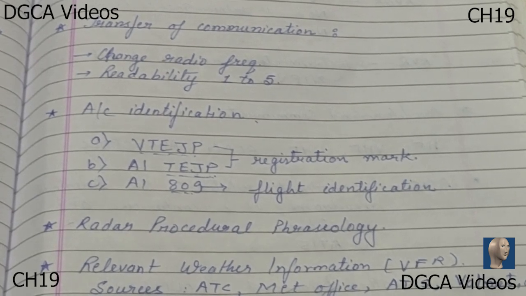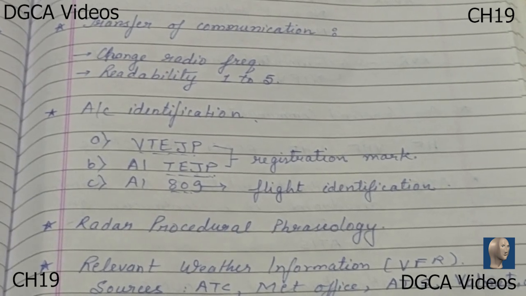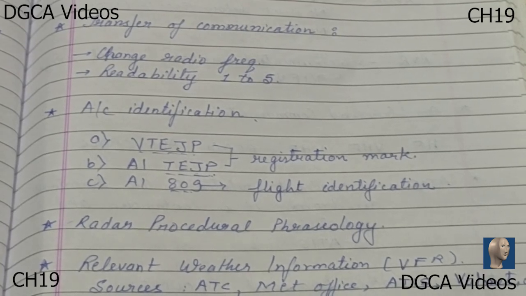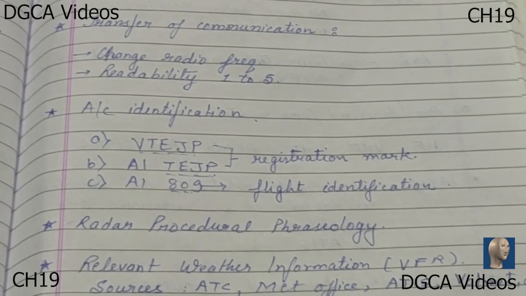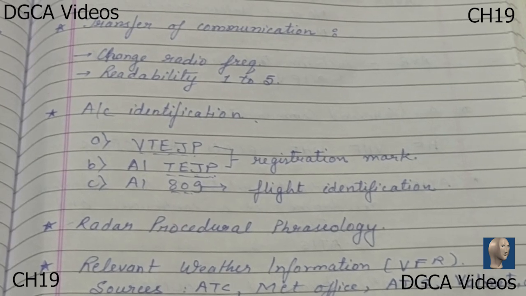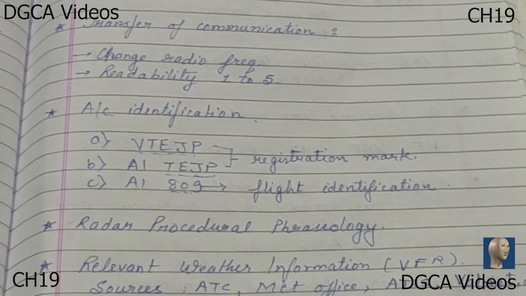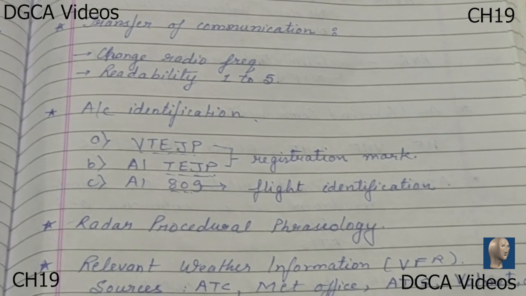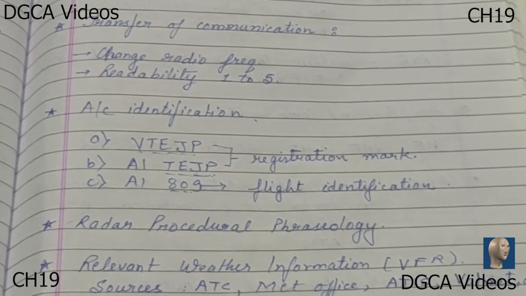So these things are kept, and also the level if it is known, right? So these are 4-5 things that the radar will be telling you if you are conflicting with some other flight. So this was the radar procedure. Moving on to relevant weather information.